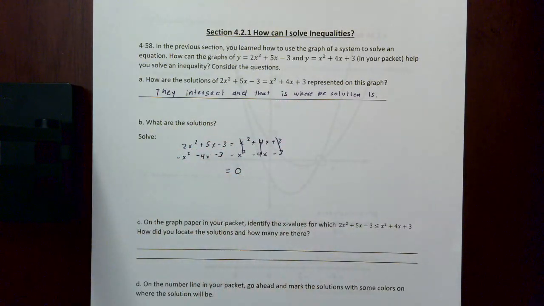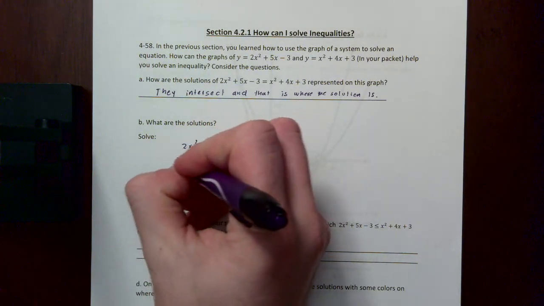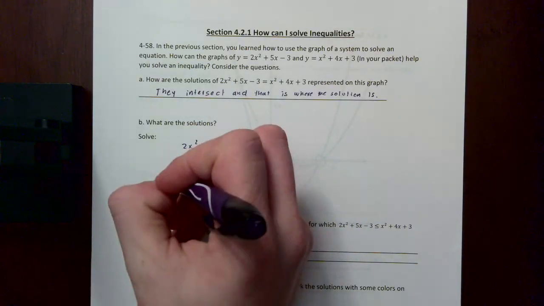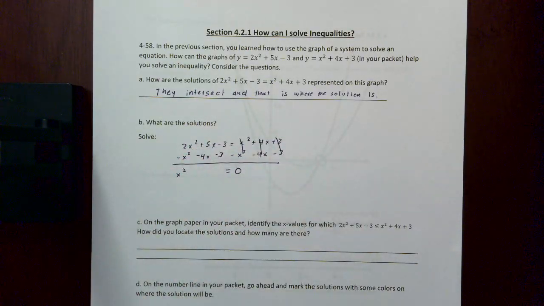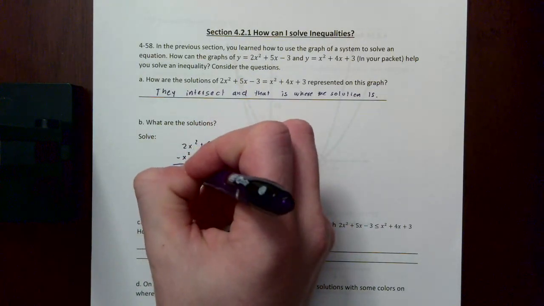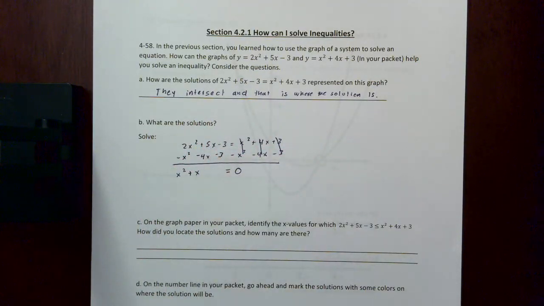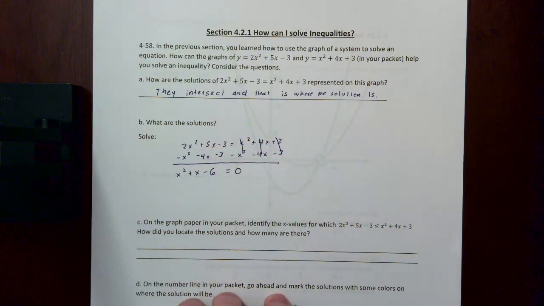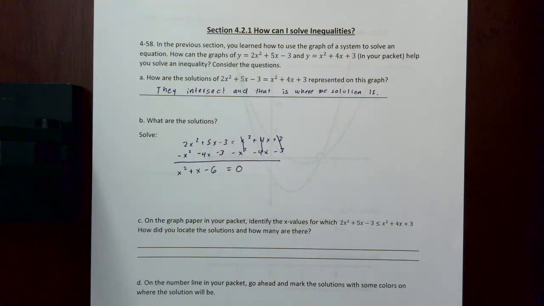So as you can see, what ends up happening is we're going to end up getting some new terms. So therefore, put a 1 underneath and do 2x squared minus x squared, which gives me x squared. I'm going to have the value of 5x minus 4x, which gives me positive x. And then I'm going to have the value of -3 minus 3, which gives me -6. So now you have x squared plus x minus 6 equal to 0.